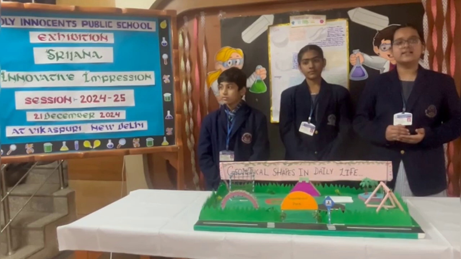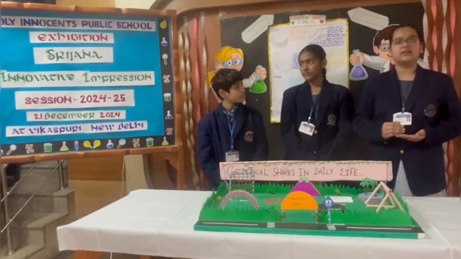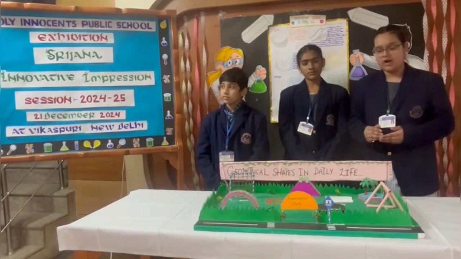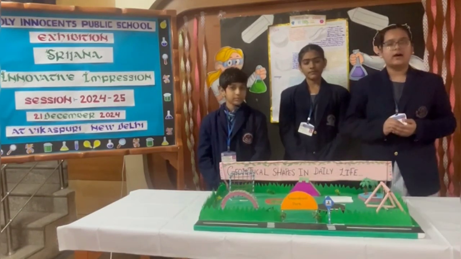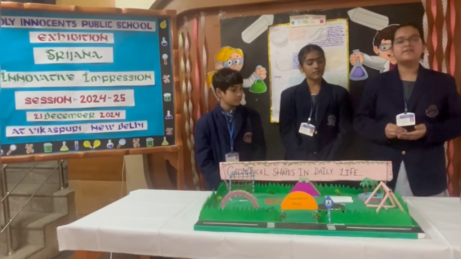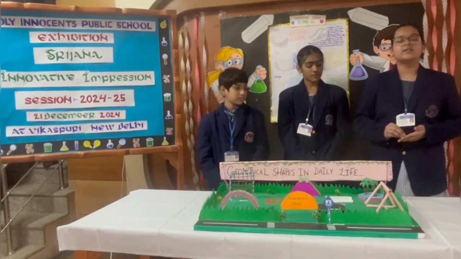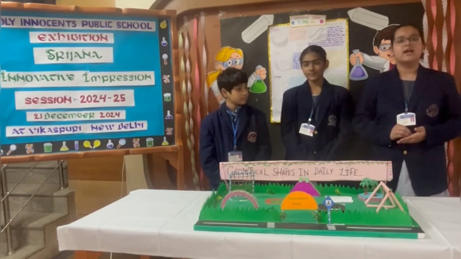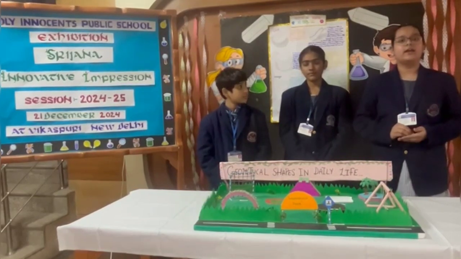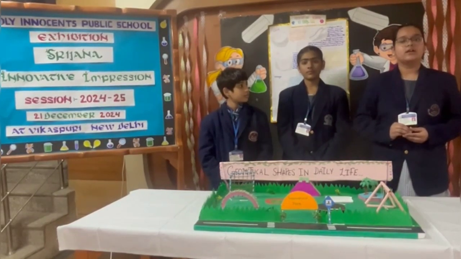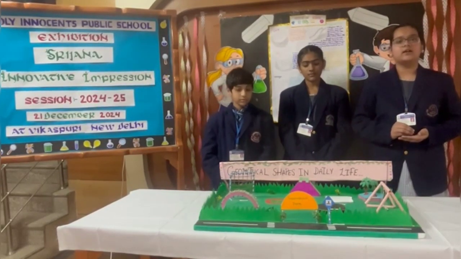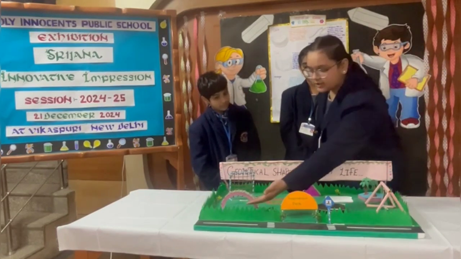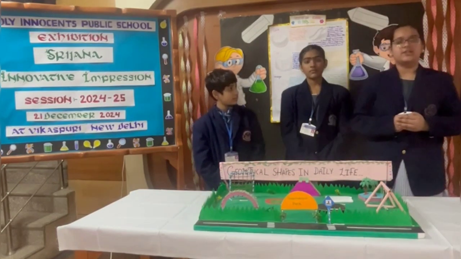Hexagon. Hexagon is a six-sided figure. It is shown in our model as a trampoline. A pentagon consists of 5 sides. A pentagon which has unequal lengths and angle measurements is called an irregular pentagon. Ellipse. Ellipse is a kind of oval shape. In our model, it is shown as the sitting bench.